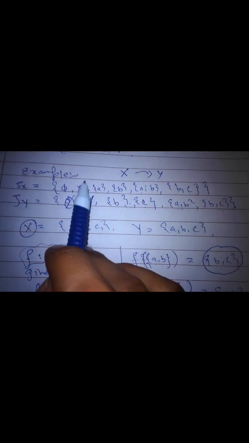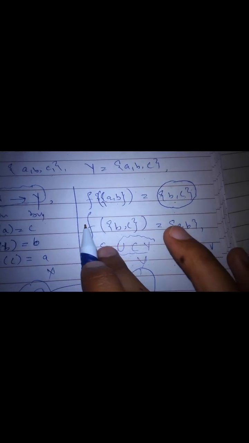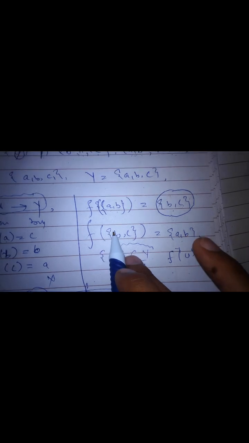If we check this, the pre-image of c is a, so a belongs here, a is open. The pre-image of b is b, so b belongs there.